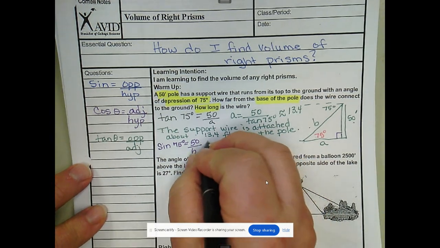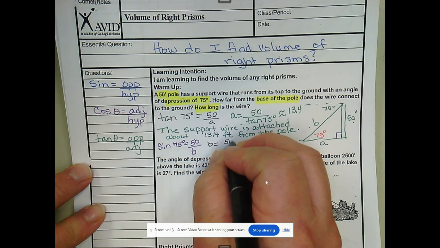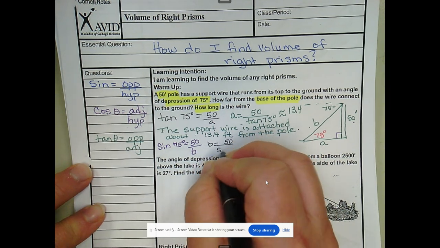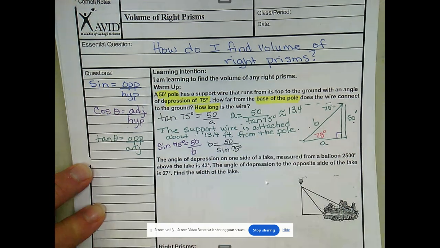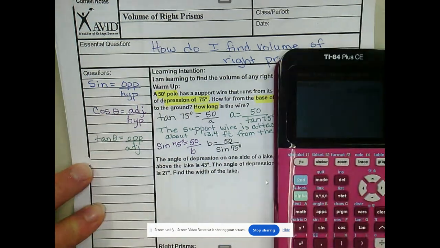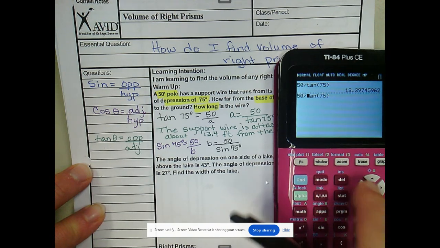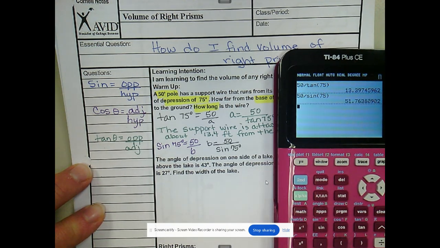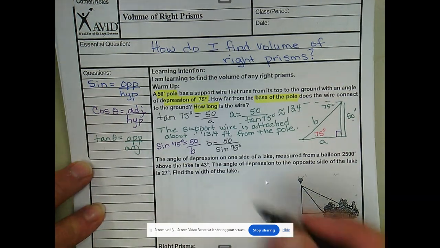So B is equal to 50 divided by the sine of 75 degrees. I'm going to just go back and change that to sine. And it is 51.76, which is approximately 51.8.